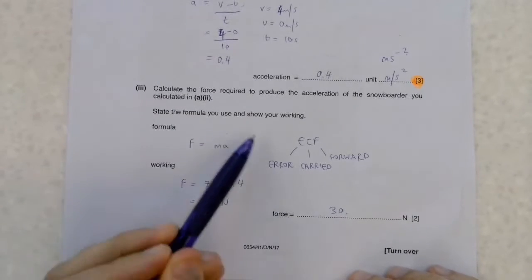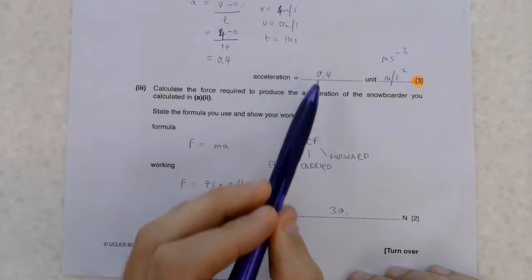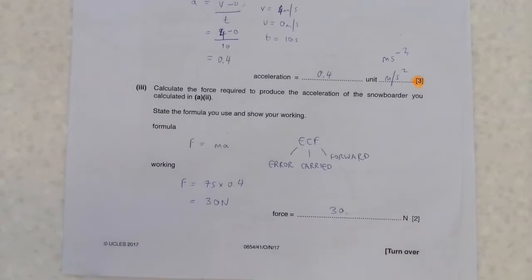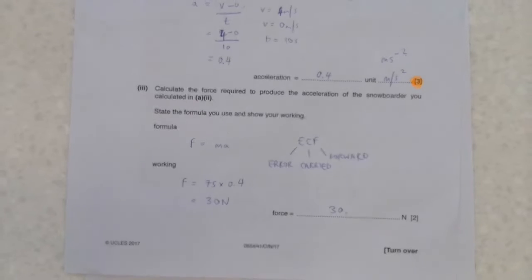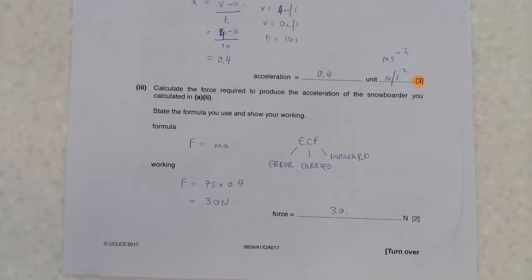If I did everything correctly and just used the wrong value, I'd still actually get 2 marks here. You've got to be aware of that when you're marking your own papers. Don't just look at the mark scheme, think about it a little bit. If you used your value, you got 0.3, you're obviously not going to get 30 newtons. That's fine as long as you did the working correctly.